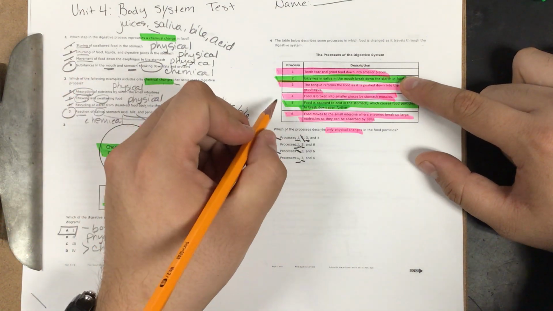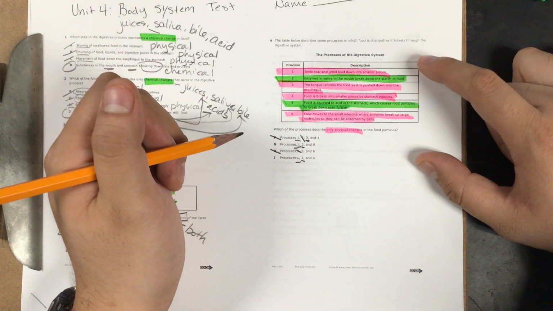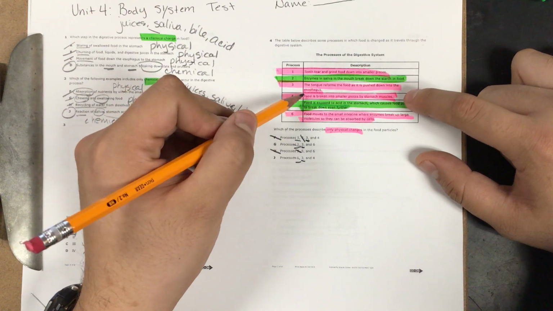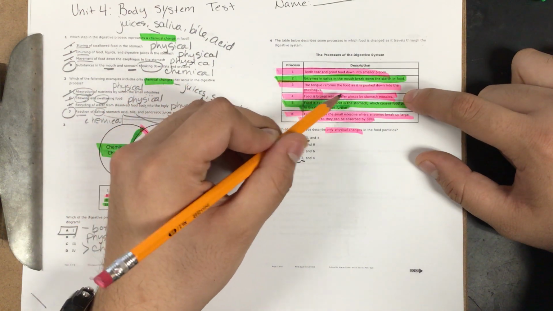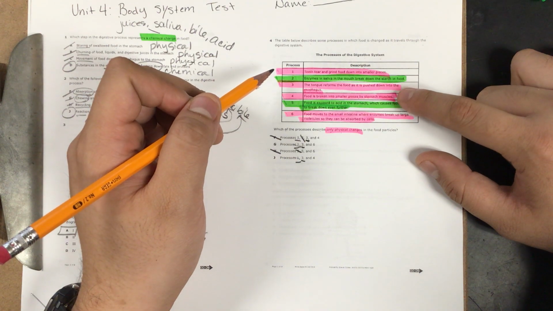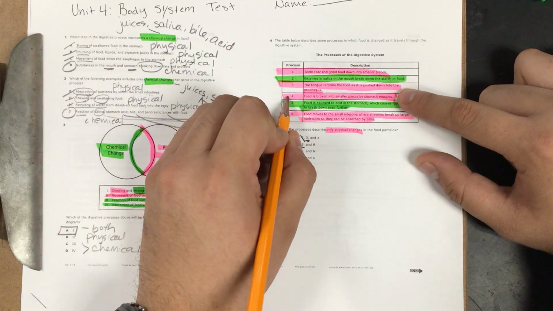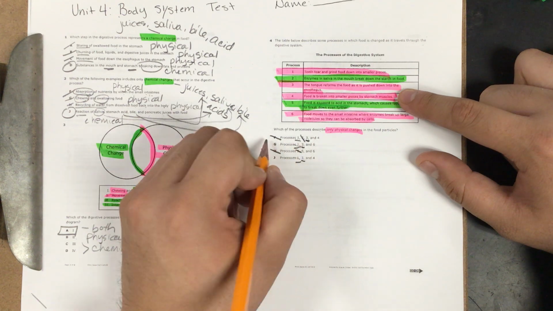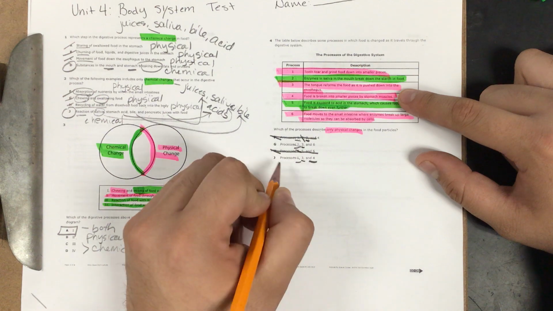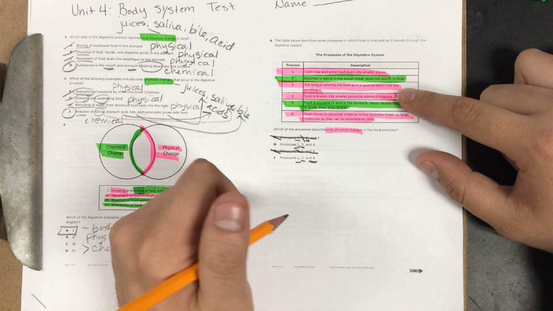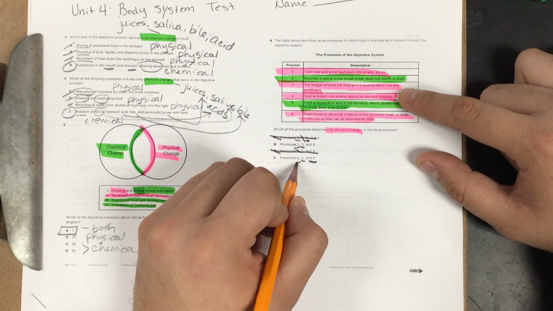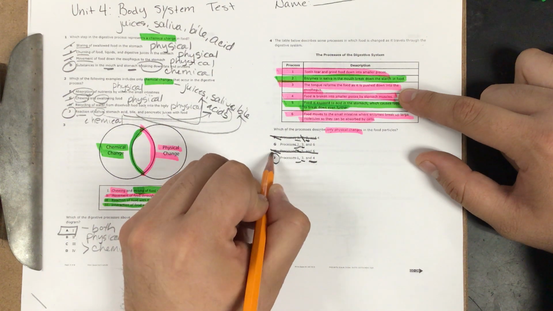Okay. And then number 4, food is broken down into smaller pieces by stomach muscles, and that would be number 4. So F is out, H is out. That would be number 4. Okay. And then that one already has all 3 complete, so it would be J.